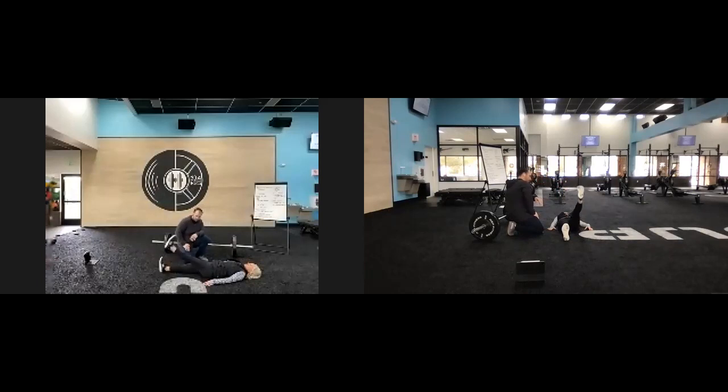The other thing we want to check for are any asymmetries. Kalika's awesome, no asymmetries here. And then always check, is there pain with either of those? Nope. If you don't have any pain, we've cleared that test.